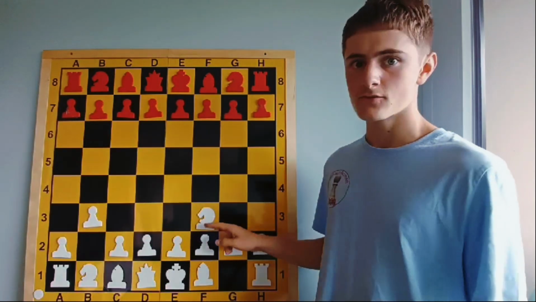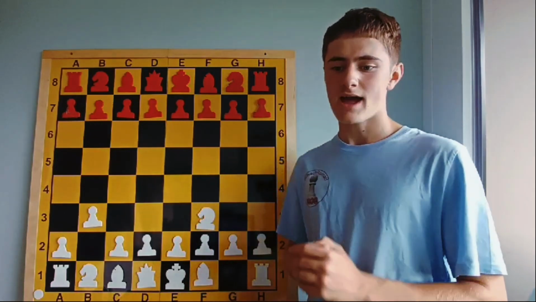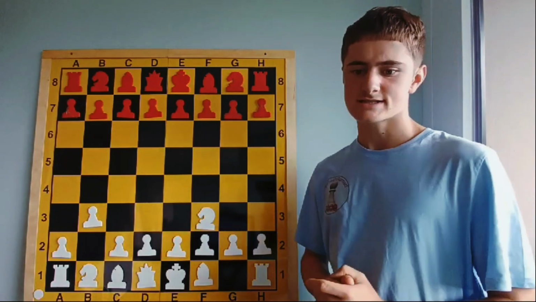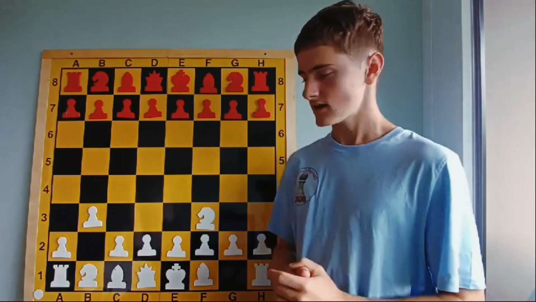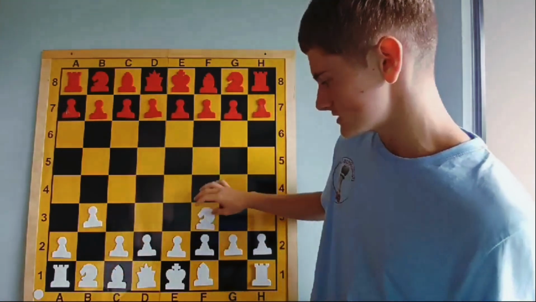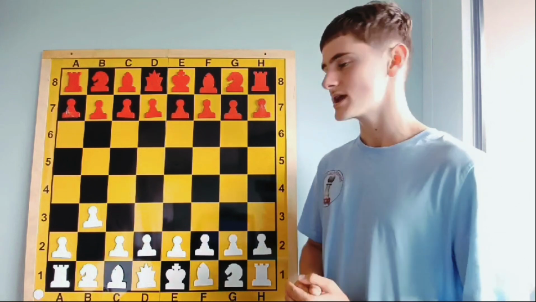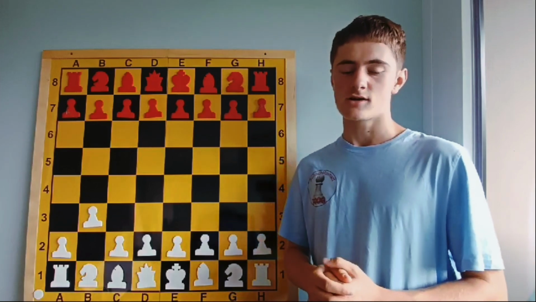On the one hand, first knight f3 leaves fewer variations for Black to answer with. But on the other hand, pawn b3 first, instead of pawn b3 after knight f3, leaves White with way more scope for tricks and traps in the opening of this chess match.